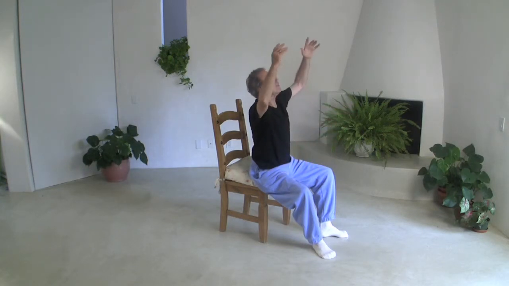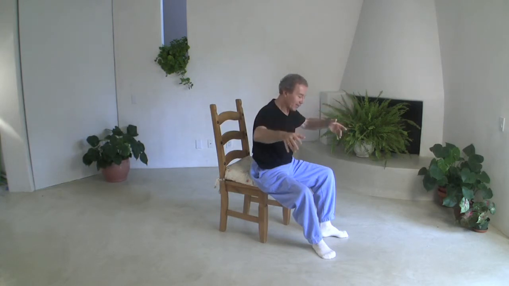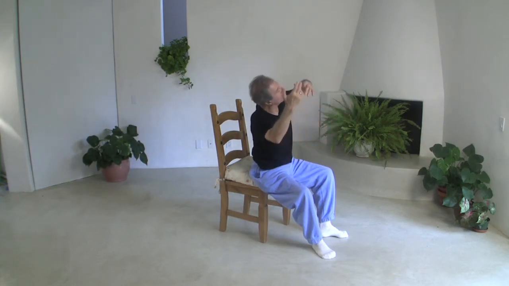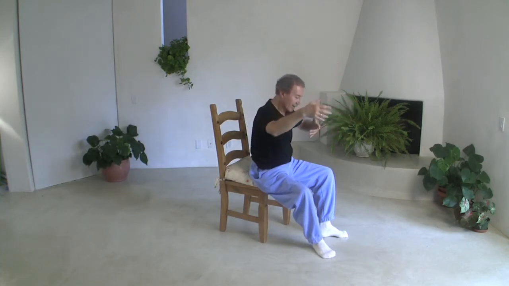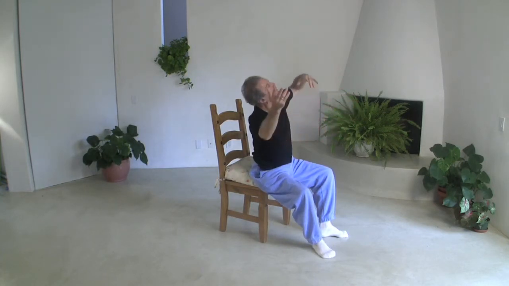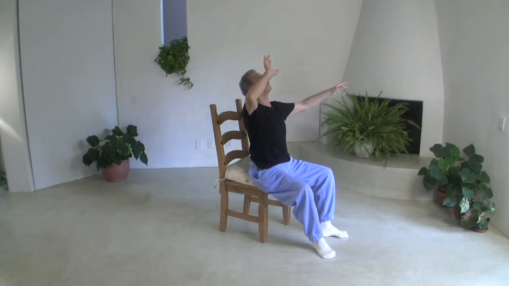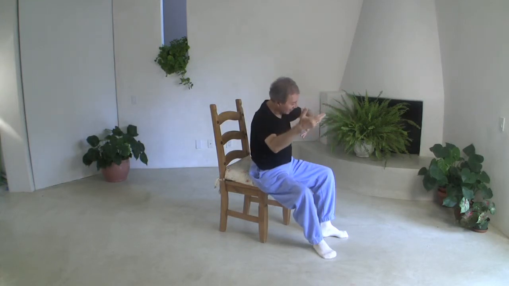1, 2, 3, 4. And now that's the beginning. First half of the spiral, second part of the spiral. Left arm connects to the first part. This is the second part. This is the third spiral now. 1, 2, 3.